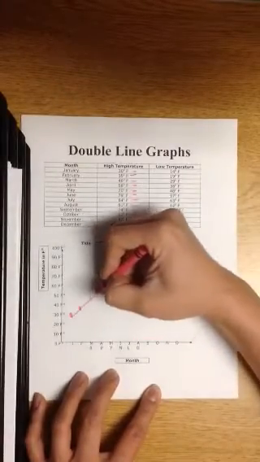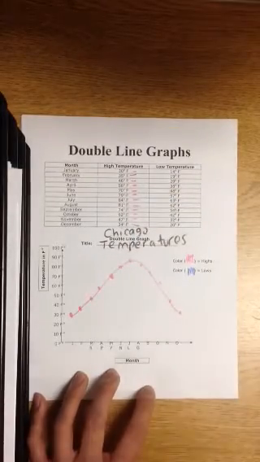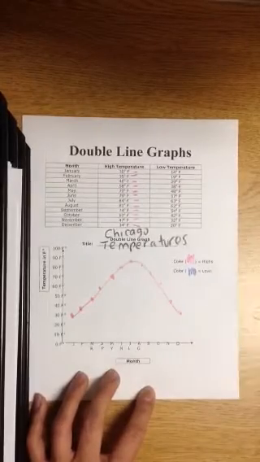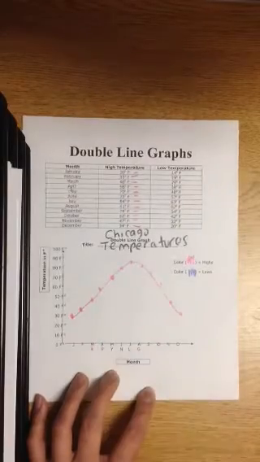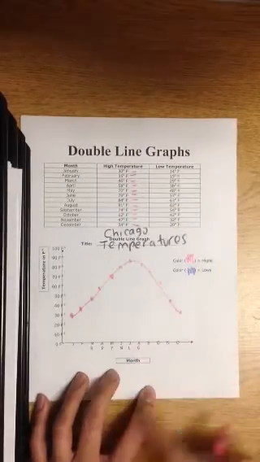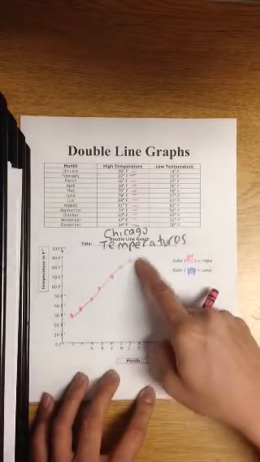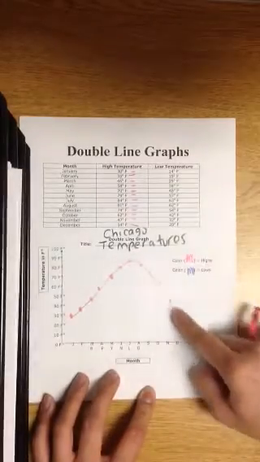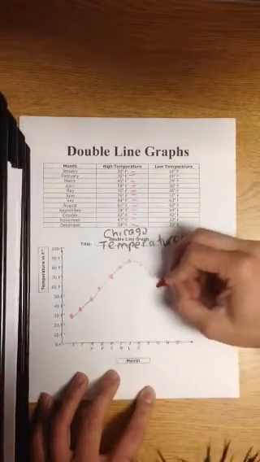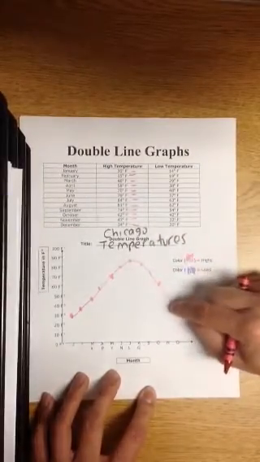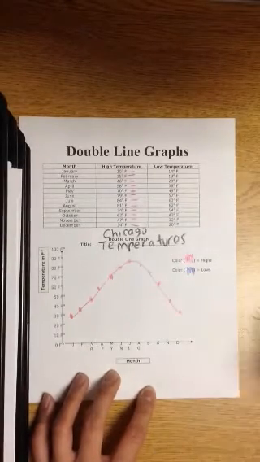Let's connect the dots. So what can you conclude about the high temperatures in Chicago? It's like a climax, like a hill, almost like in reading and language arts. The coldest month from what I can tell is January. It increases rapidly until it peaks in July, and then it decreases in temperature. From what I can tell, the largest decrease looks like it's from October to November. So let's do the low temperatures.